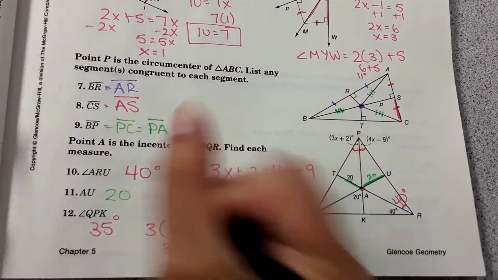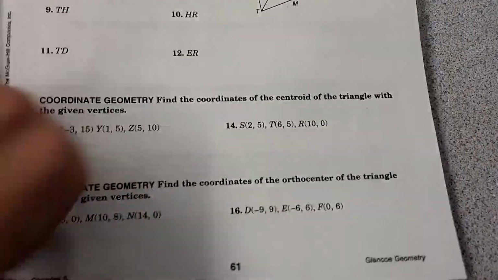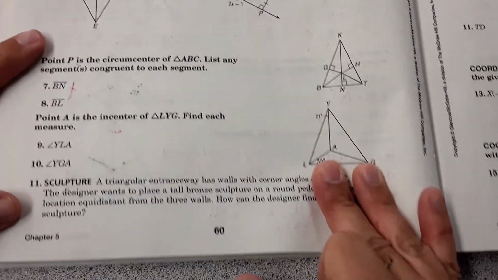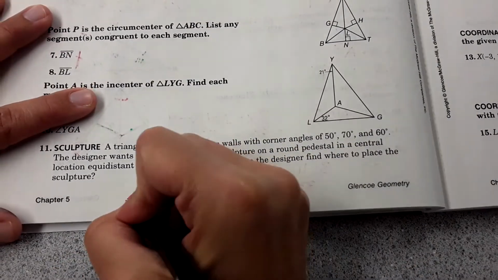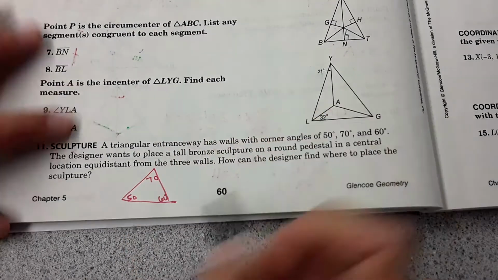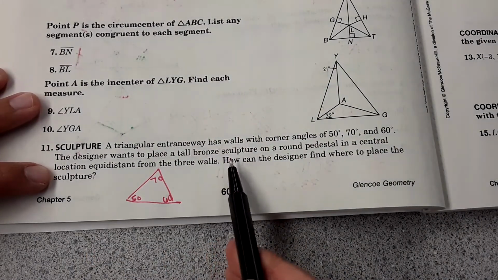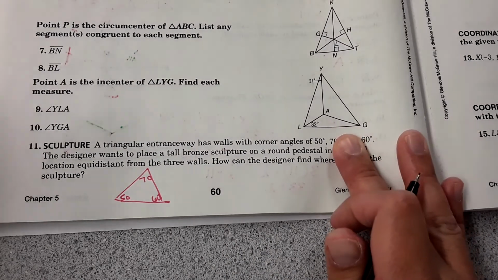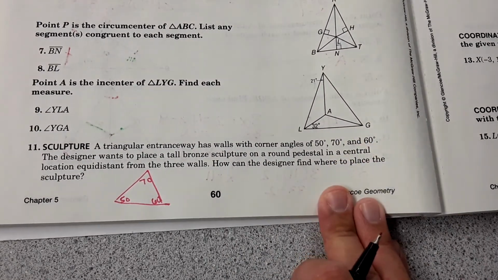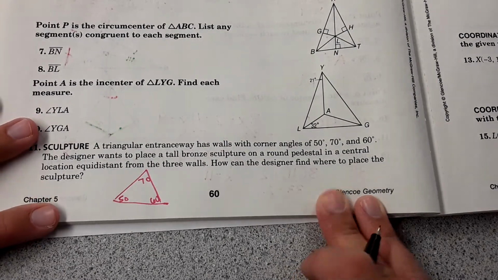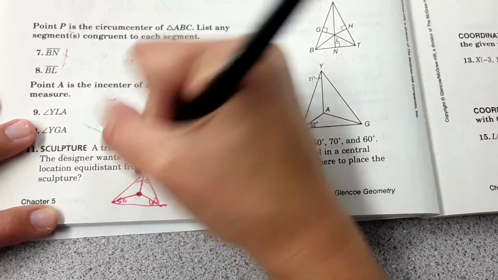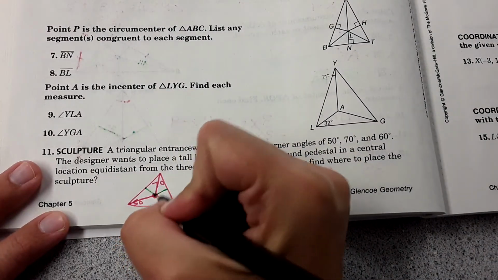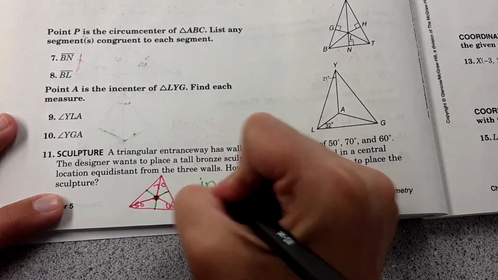Okay, so that's, oh wait, there's one more on the back that I want to go over. The last one on the back, it says a triangular entranceway has walls with corners of 50, 70, and 60 degrees. The designer wants to place a tall bronze sculpture on a round pedestal in the central location equidistant from the 3 walls. How can the designer find where to place the sculpture? Well, if the designer bisects those angles, you find the in-center, and the in-center is equidistant from the walls. So the answer is in-center.